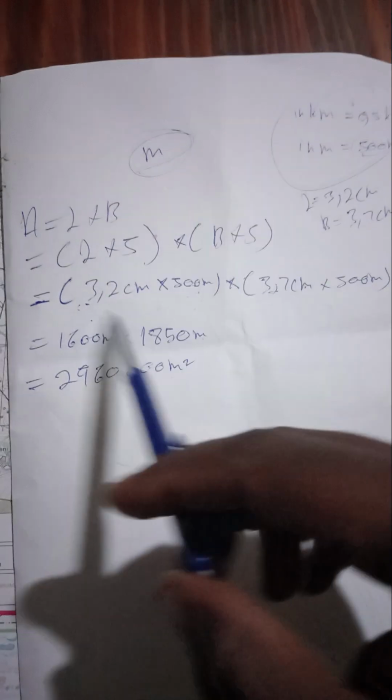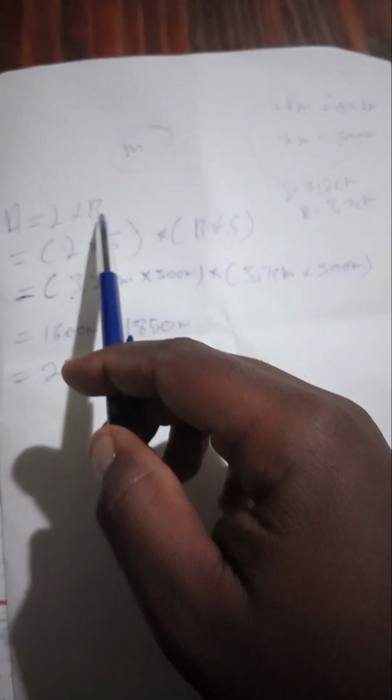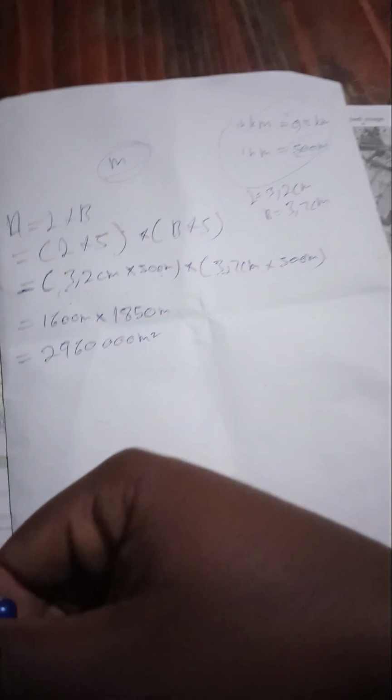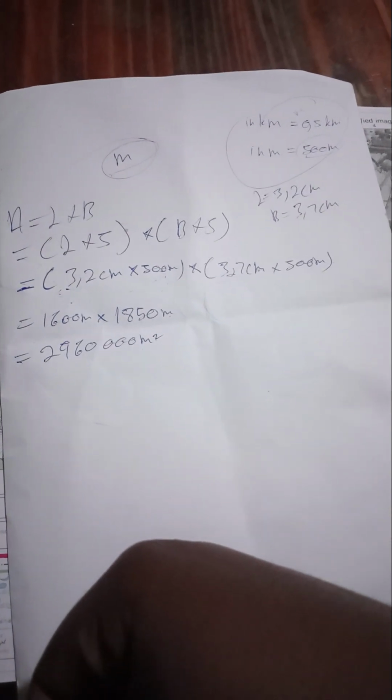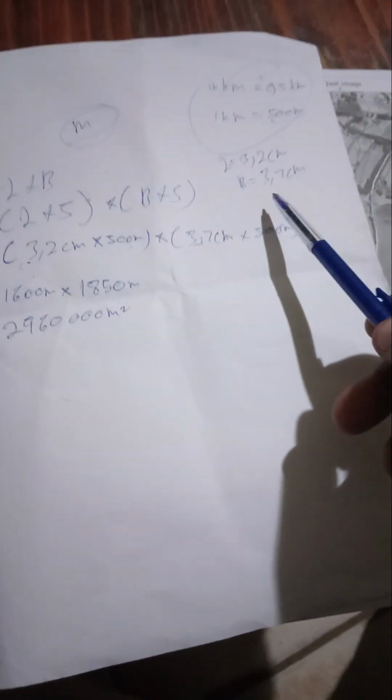And then you are going to say area is equal to length times breadth. So let's just say, for example, length is 3.2 centimeters, and breadth is 3.7 centimeters.